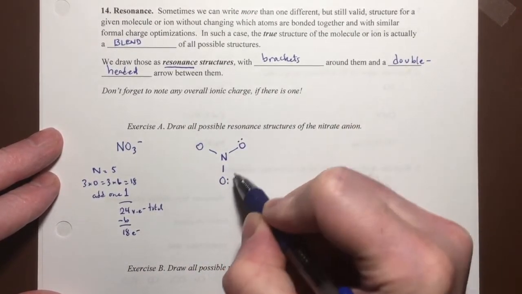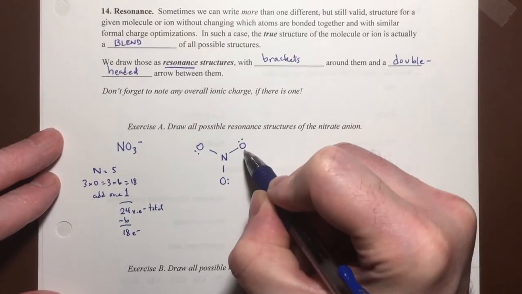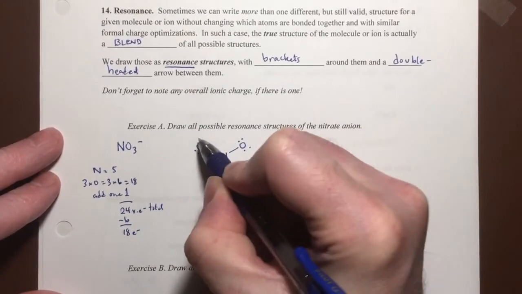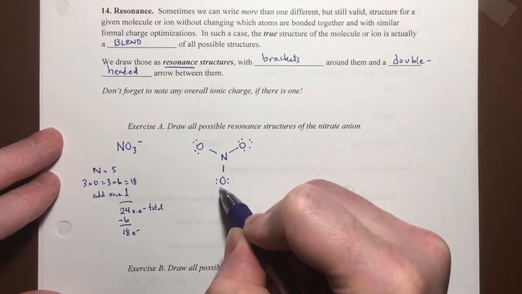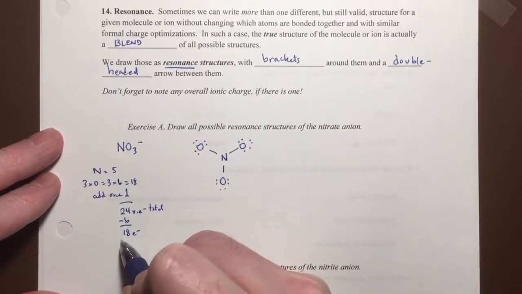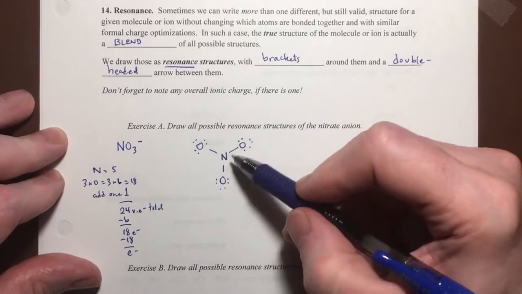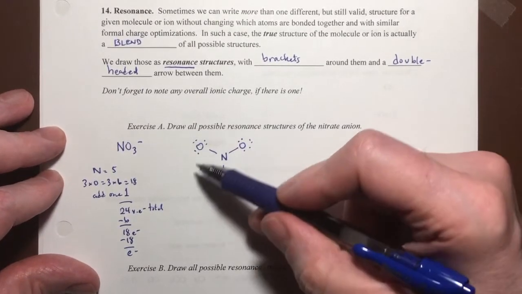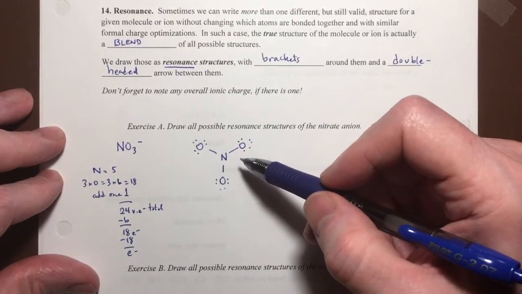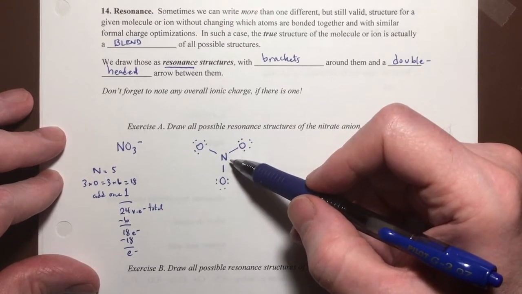Distributing them equally to the terminal atoms, 2, 4, 6, 8, 10, 12, 14, 16, 18, and I've used them up, right? And now we notice that I've used up all of my electrons, but nitrogen is still not octet satisfied.